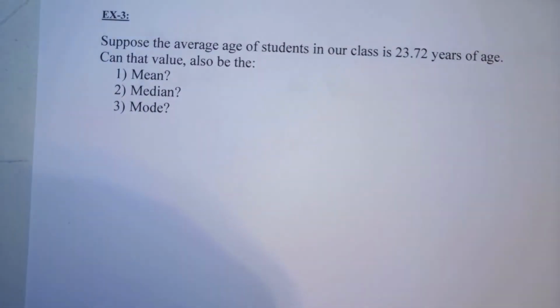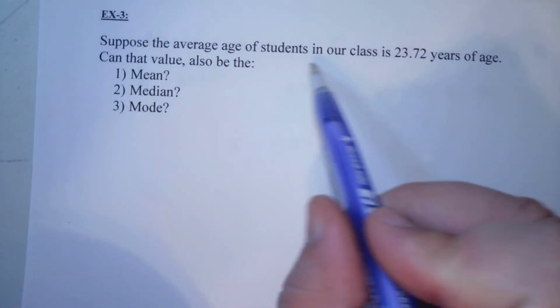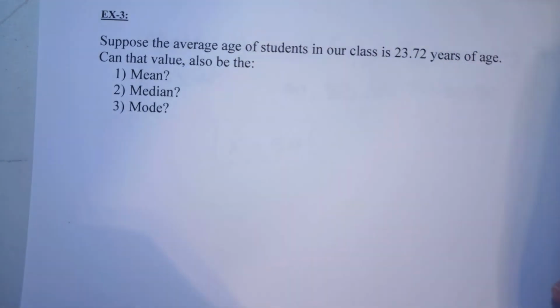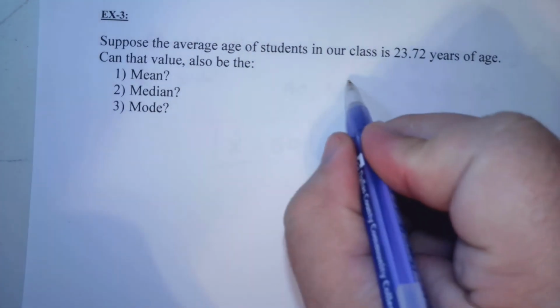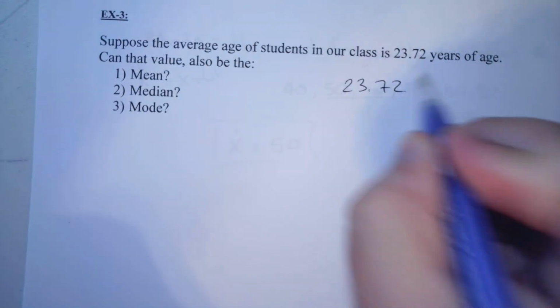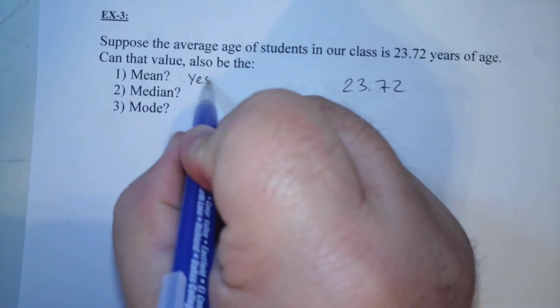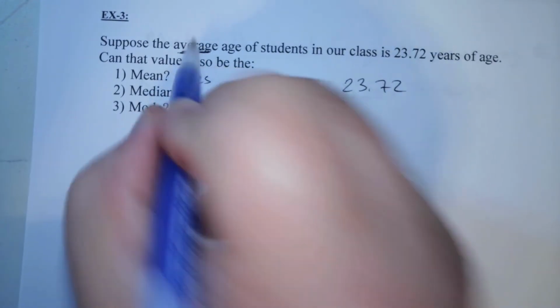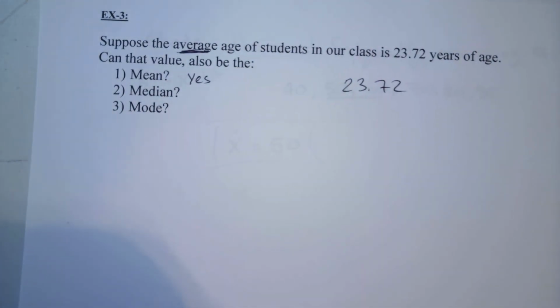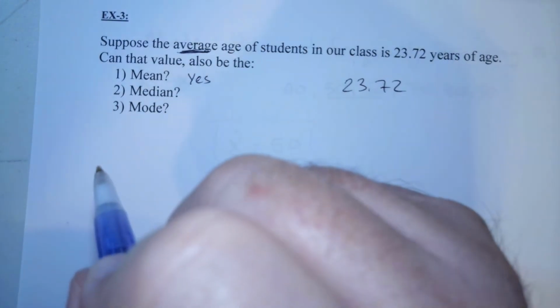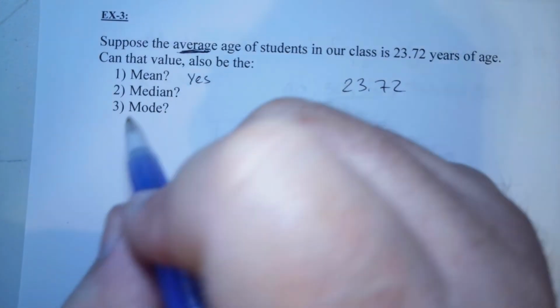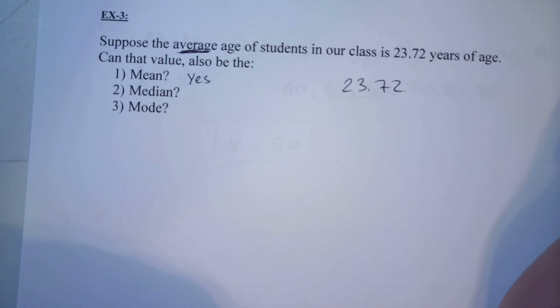This is a theory question. Suppose the average age of students in our class is 23.72 years of age. Can this value, 23.72, also be the mean? Yes, because mean is the average. Can it be the median? No. I'll tell you why.